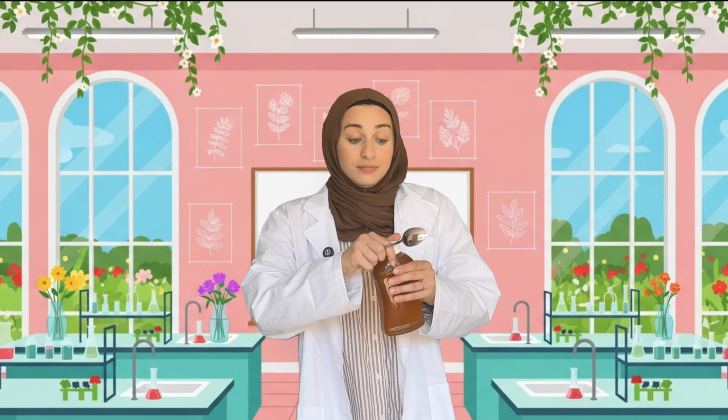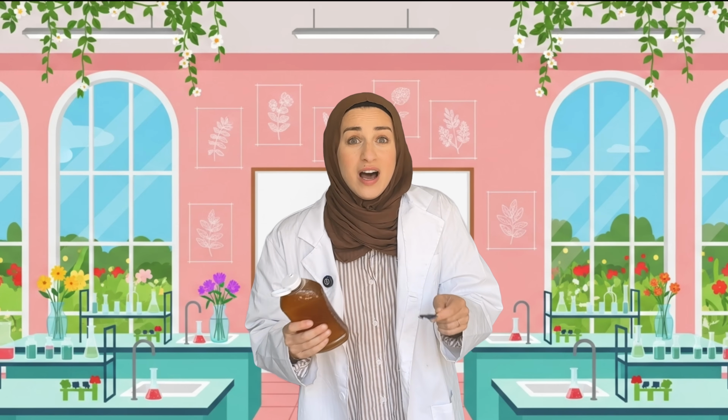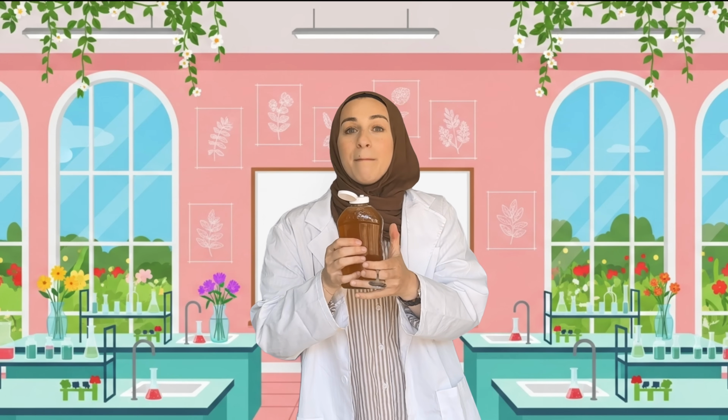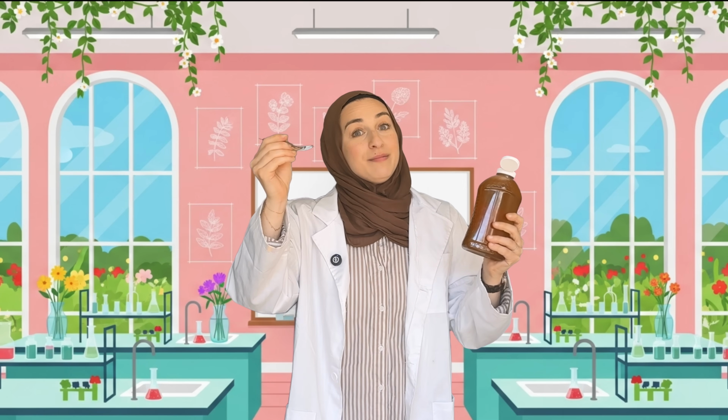Honey is an important food in Islam. In the Quran, it tells us there is healing for people. So next time you're feeling sick, maybe a spoonful of honey will help. My favorite. Bismillah.